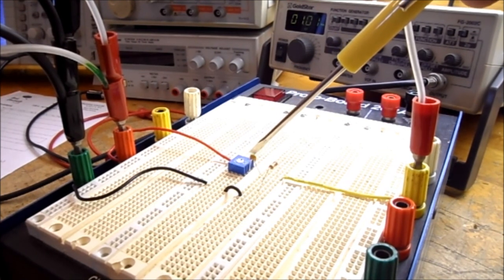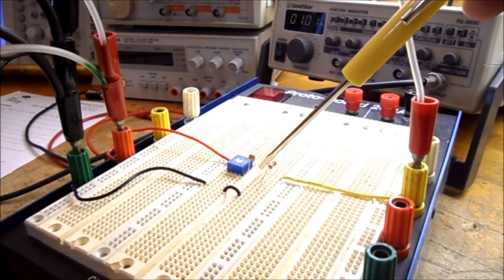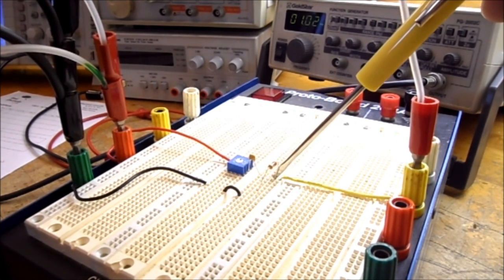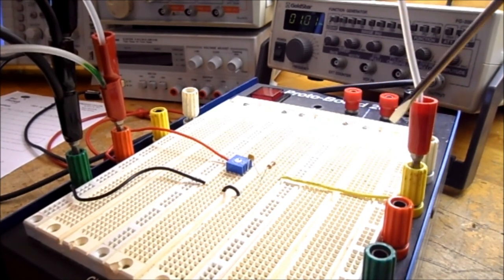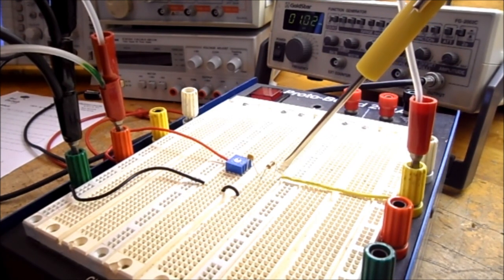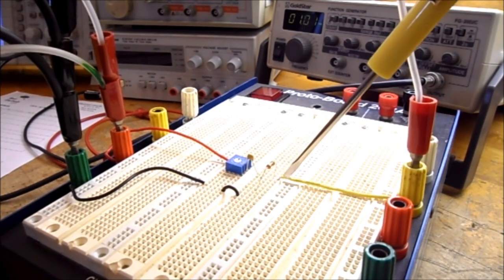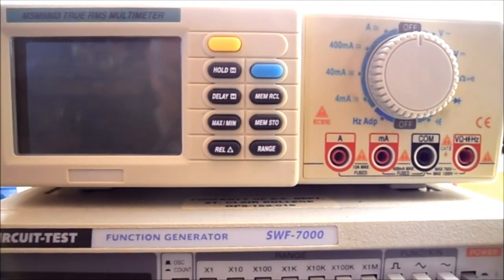The center pin of my potentiometer goes to my capacitor. My capacitor goes to the top of the 1K ohm load resistor, and channel 2 of the oscilloscope is looking at the voltage at the top of the load resistor with respect to the common at the bottom of the resistor. And you'll notice I've removed the ohm meter from my circuit because you cannot measure resistance in a powered circuit.